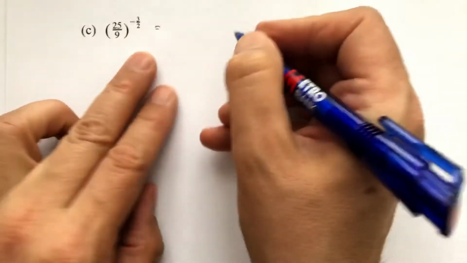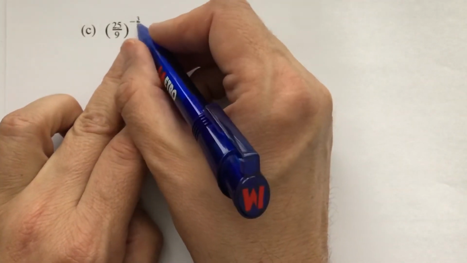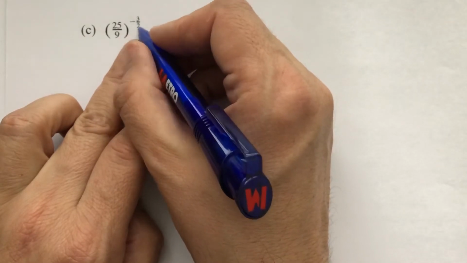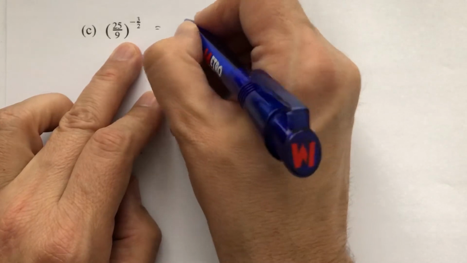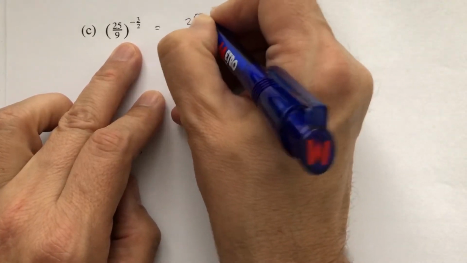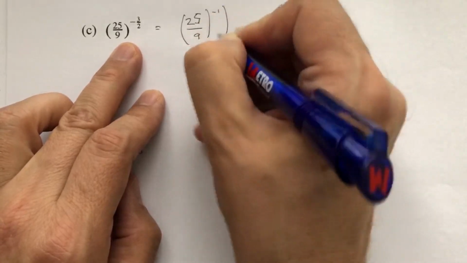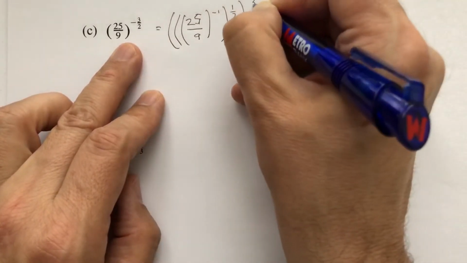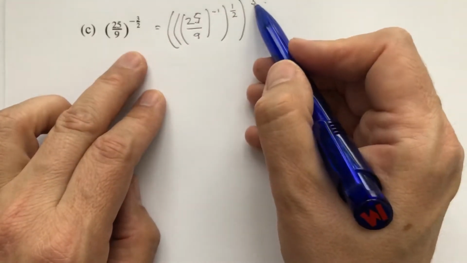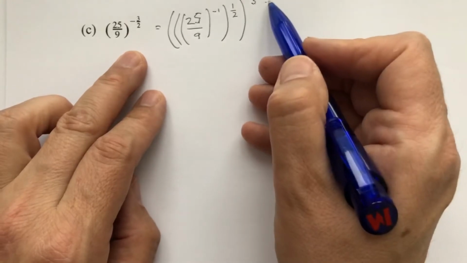Here, this is really 3 steps now. One of them you want to do the halving before you cube it, but the negative doesn't really matter too much. So I'm going to call it 25 over 9. I'm going to do the negative one first, then the half, then the cubing. You want to do the cubing towards the last, you want to take the numbers down. This one could be done at the end or whatever you like.